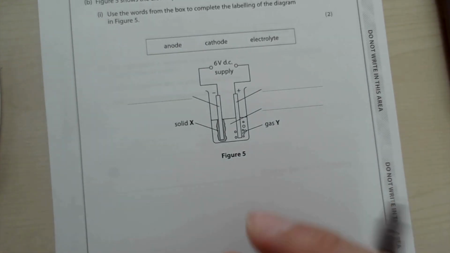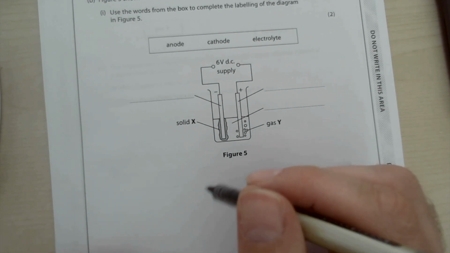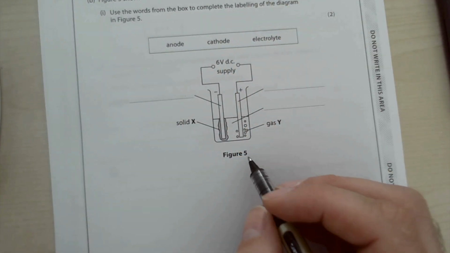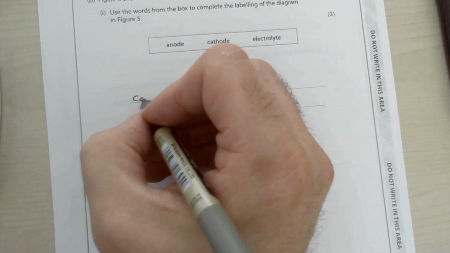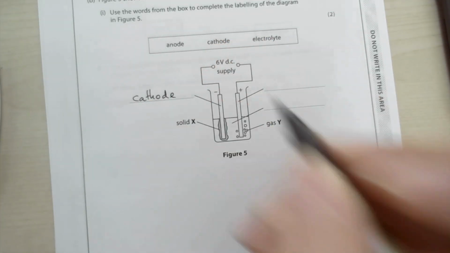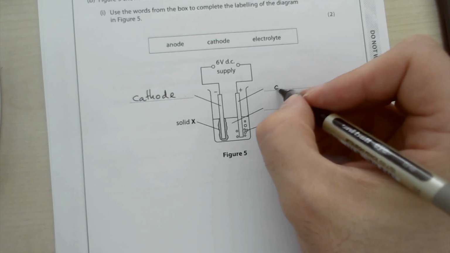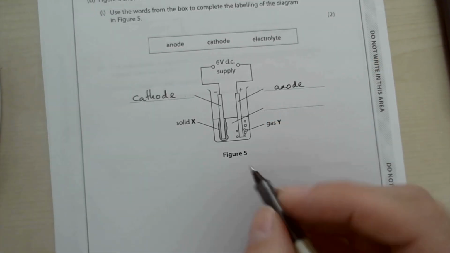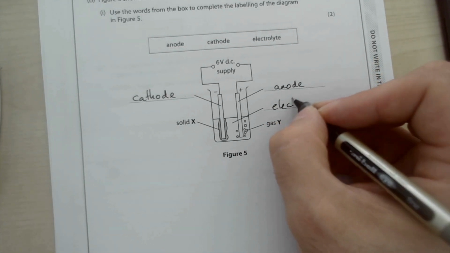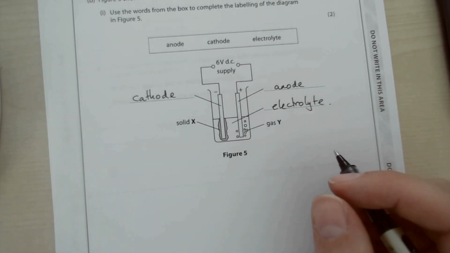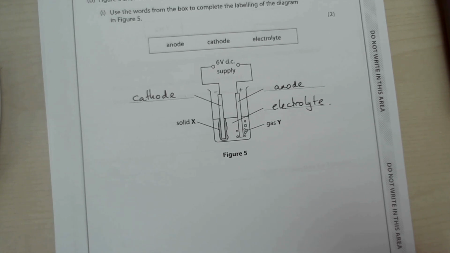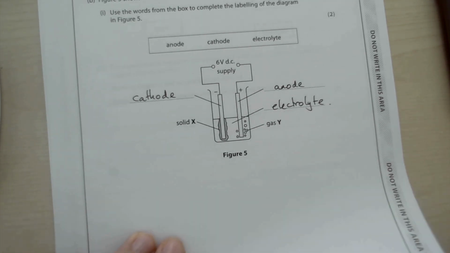Then we had some labelling to do. So we had to complete the labelling of the diagram. So the negative electrode is the cathode. That makes the positive one the anode, and the liquid is the electrolyte. If you got all 3 correct, you got 2 marks. If you got 1 or 2 correct, you got 1 mark.